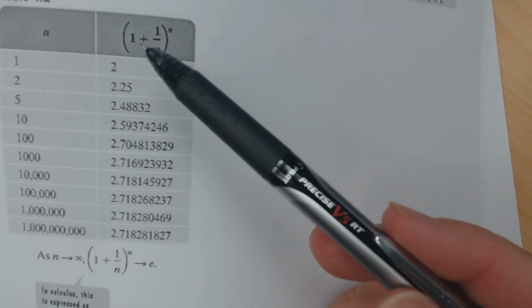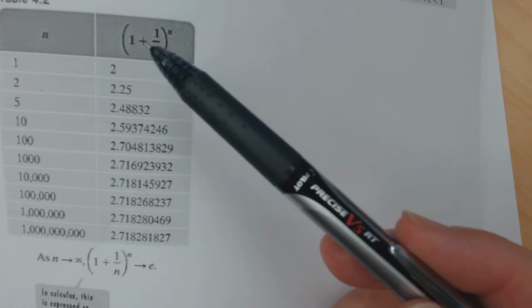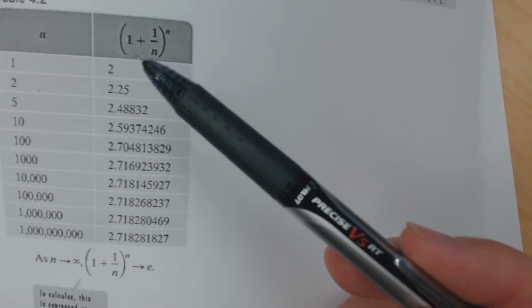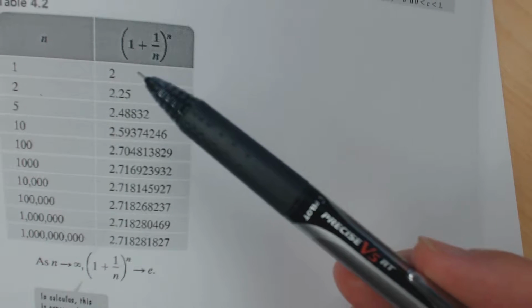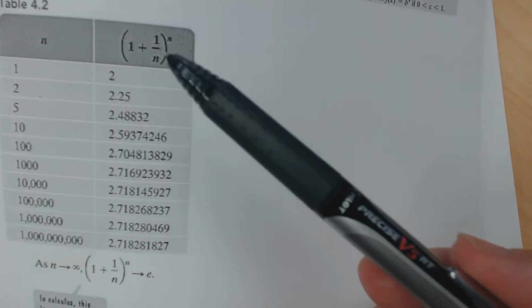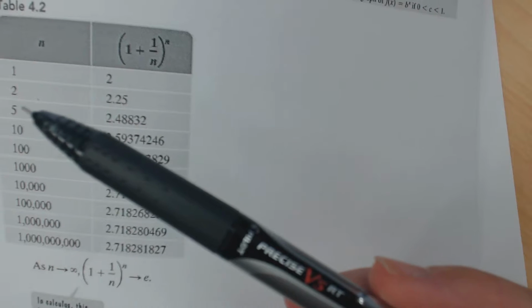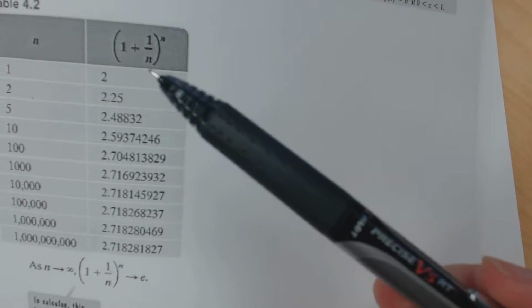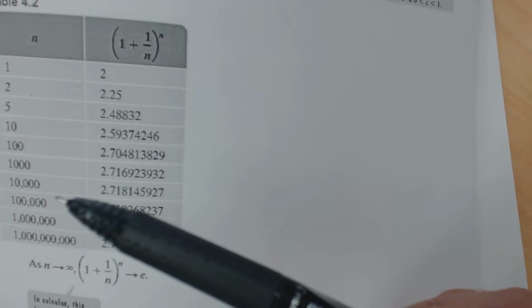So when n was 1, if you plug it back in, you get 1 plus 1 over 1, which is 2. 1 over 1 is 1, 1 plus 1 is 2, and 2 raised to the first power is 2. If you plug in 2, you get 1 plus 1 half, and when you raise that to the second power, you get 2.25. If n is 5, you get 1 plus 1 over 5, raise that expression to the fifth power, you get this, and so on.